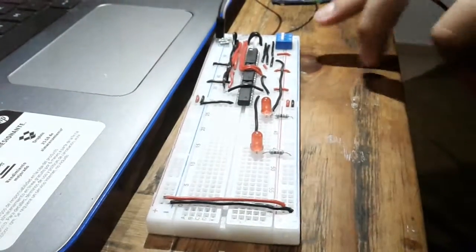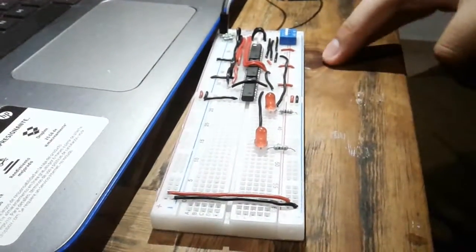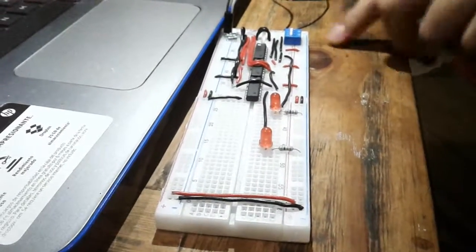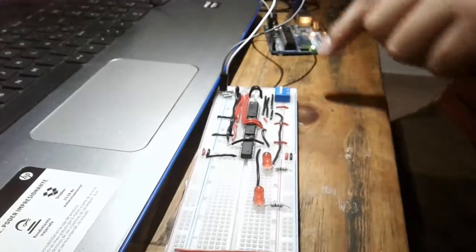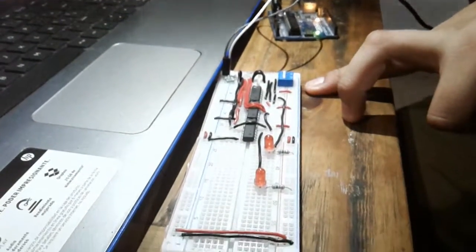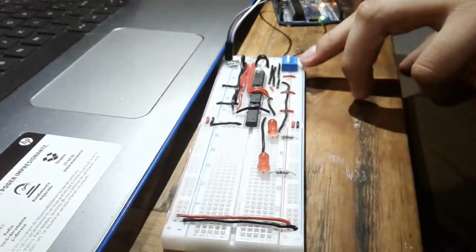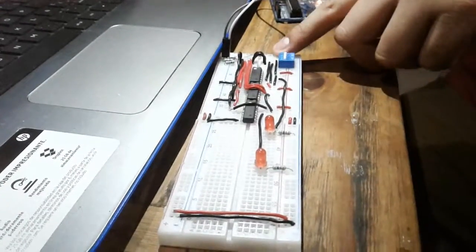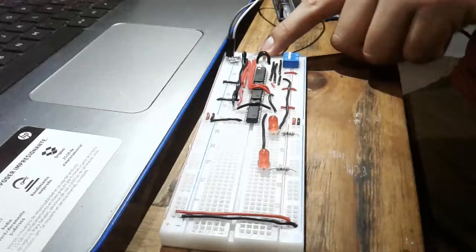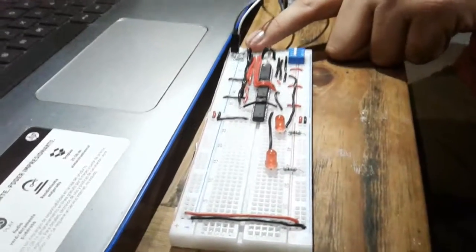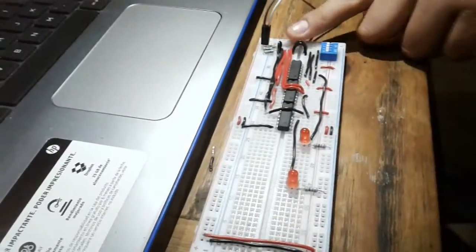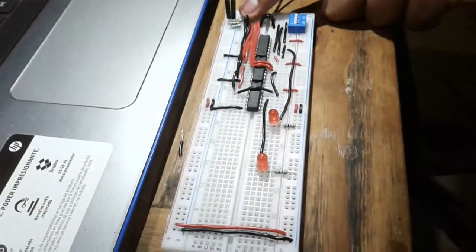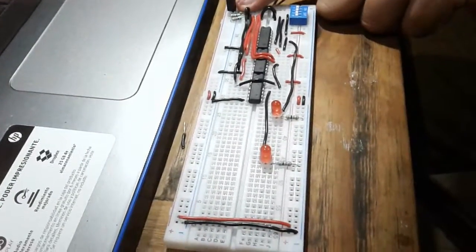So the part of the dip switch is connected to a voltage, and the voltage is 5. And on the top, as you can see, this connects with another part of the protoboard and a ground by a resistor of 330 again.